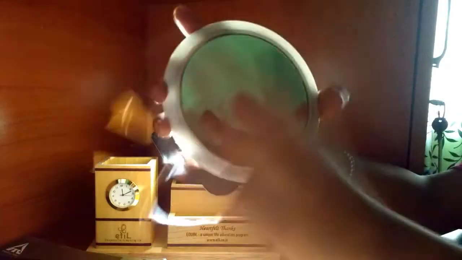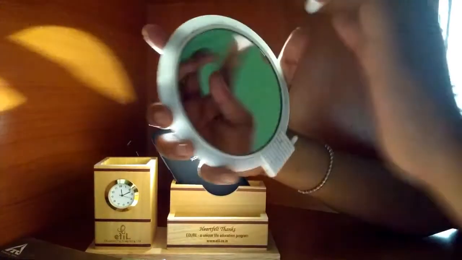This acts as a boundary, and only within the boundary will you see the shadow here. So let's do this experiment. So let's place a toy here.